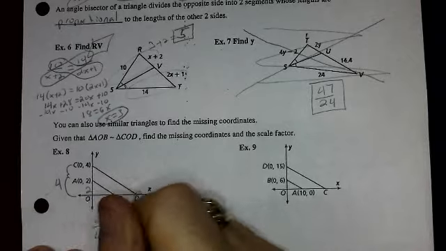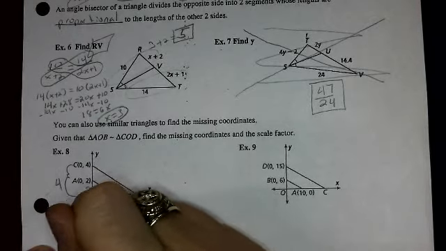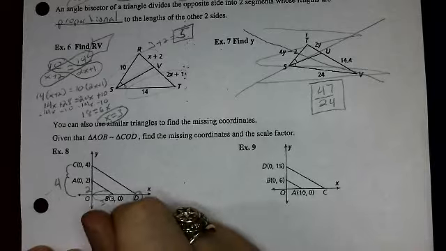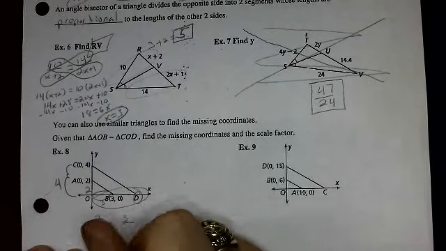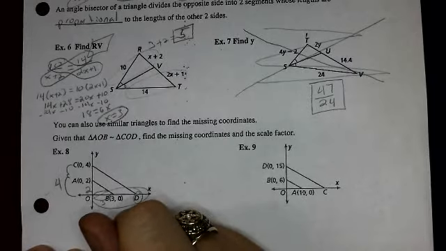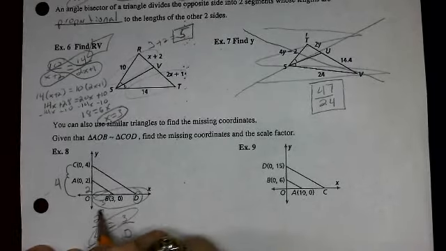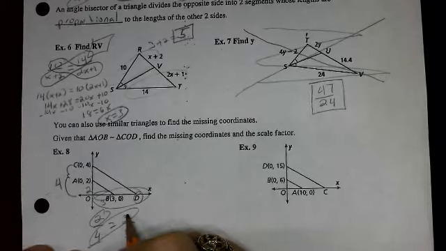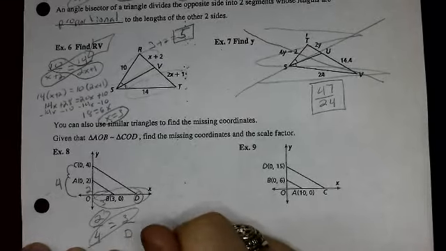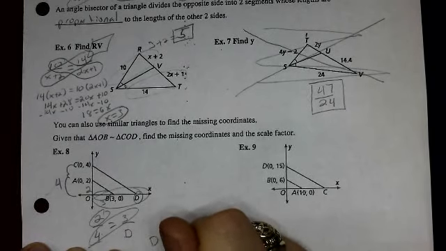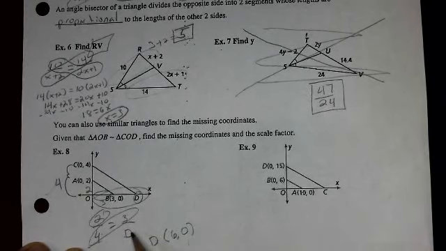So 2 over 4 is going to equal, well, this piece right here is length 3. To find the whole piece, that would be the coordinate for D. Cross multiply and divide. 4 times 3 is 12, divided by 2 is 6. So D is located at 6, 0.